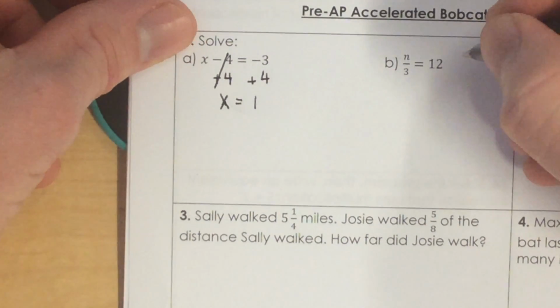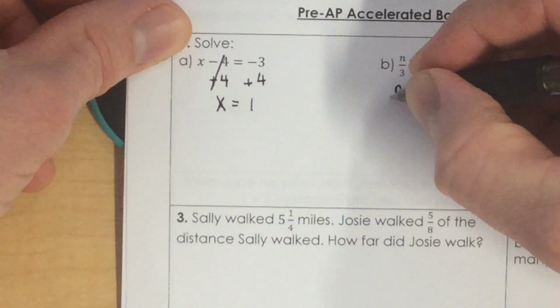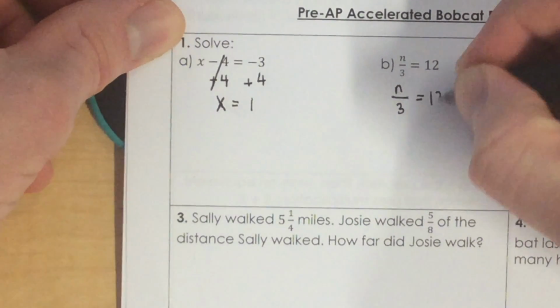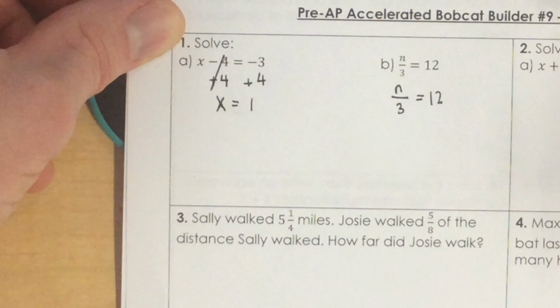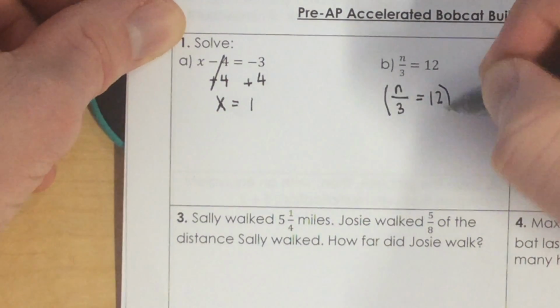All right, part B of that problem. Actually, I'm going to go ahead and rewrite it. Some number divided by 3 equals 12. Well, we have to ask ourselves, how could we undo dividing by 3? And the answer is to multiply by 3.